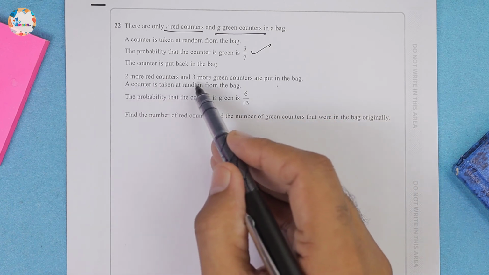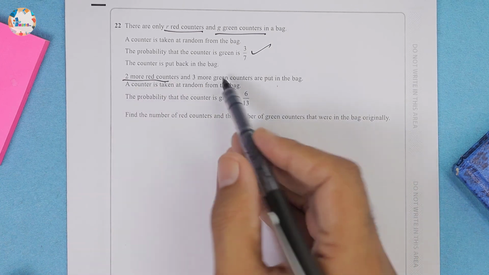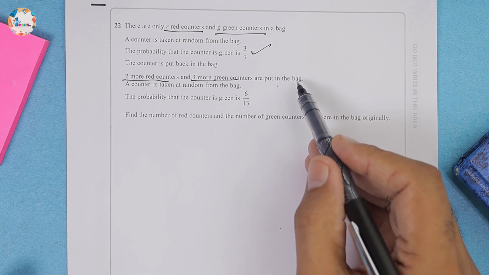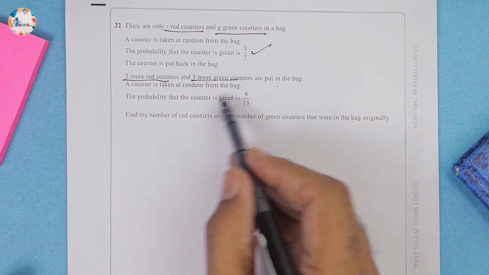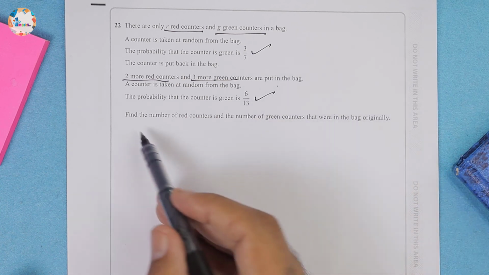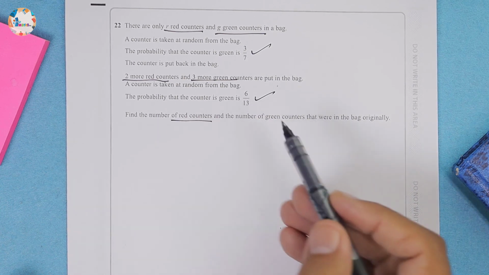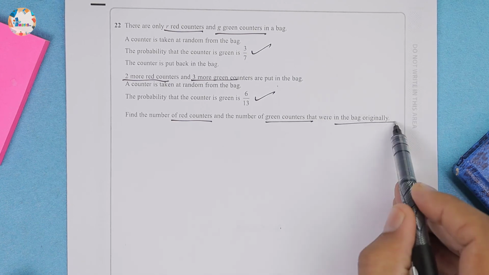2 more red counters and 3 more green counters are put in the bag. A counter is taken at random from the bag. The probability that the counter is green is 6/13. Find the number of red counters and the number of green counters that were in the bag originally.